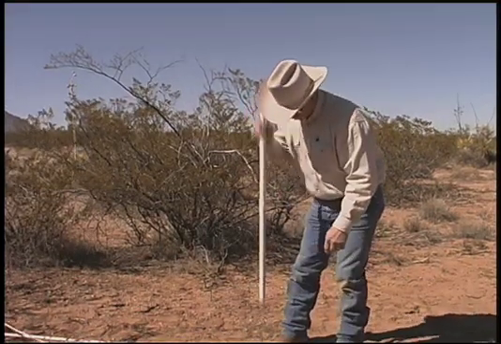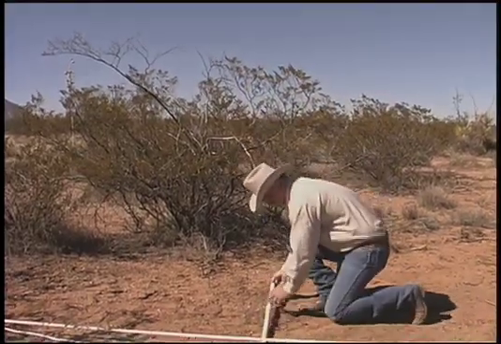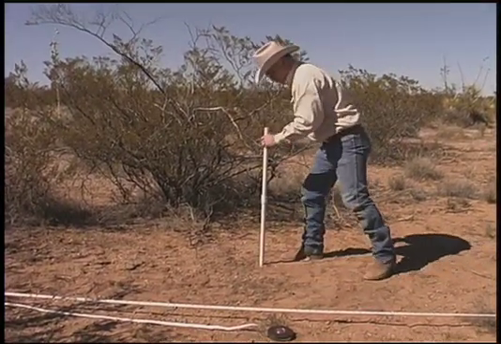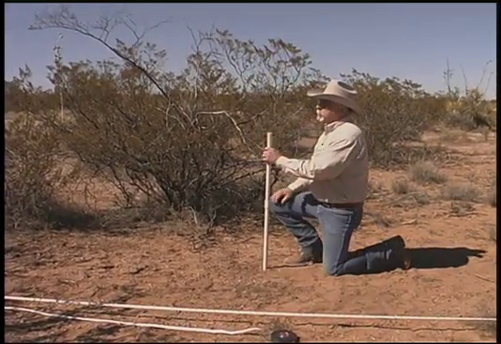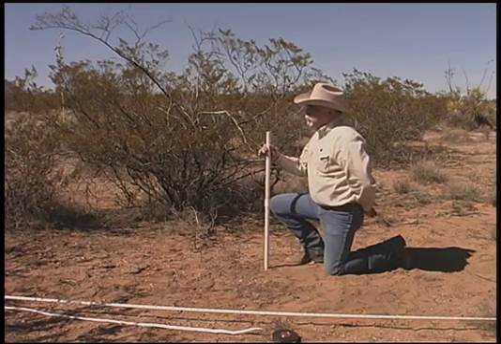I set this pole down that is 1 meter long, perpendicular to the line, stand it back up, and this is the location then that I'm ready to make the observations on the cover pole.